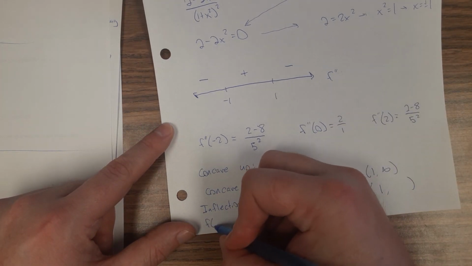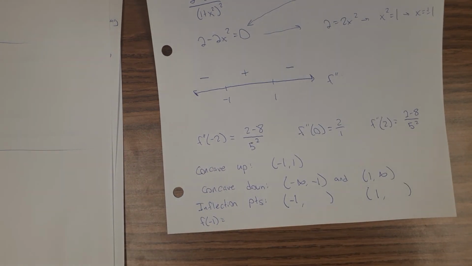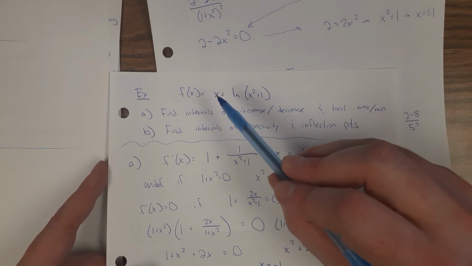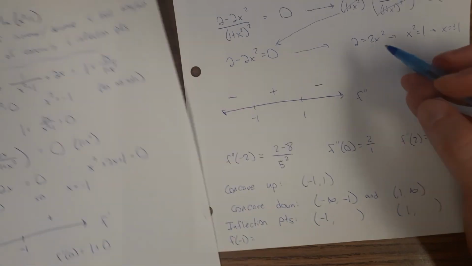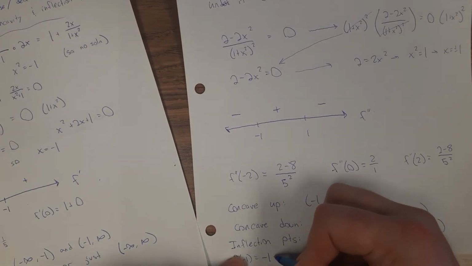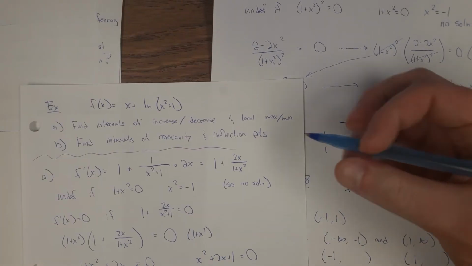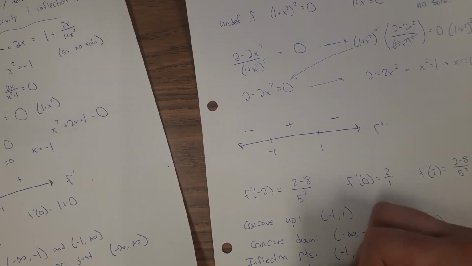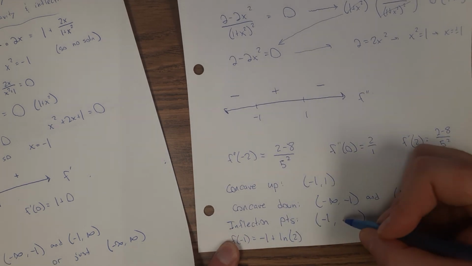So f of -1 is, oh geez, what's the, yeah. The original function is this, so f of -1 would be -1 plus the natural log of 1 plus 1 is 2. So that goes here.